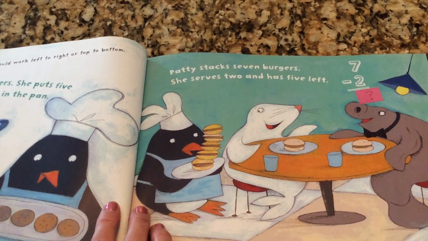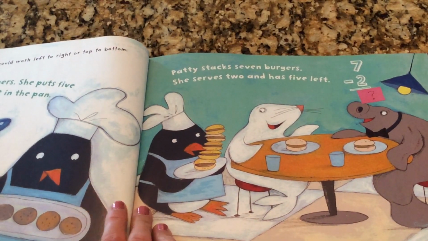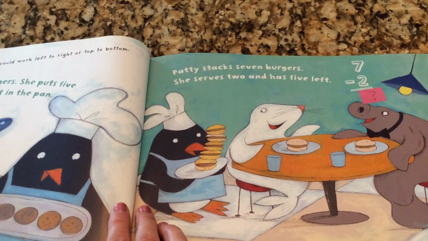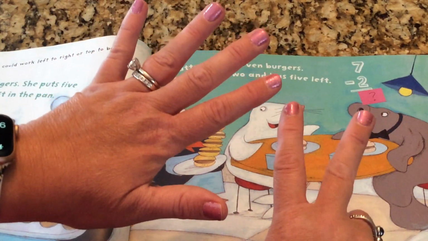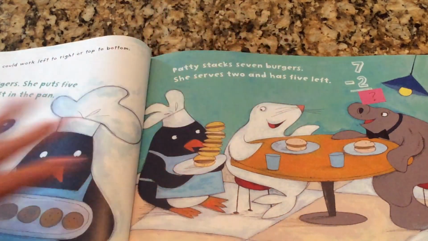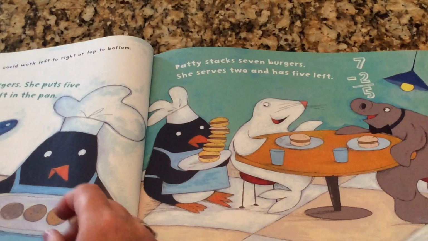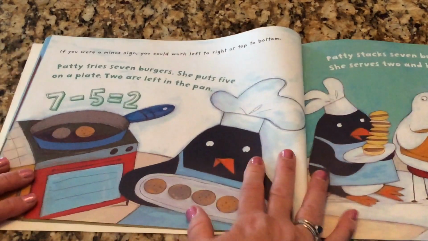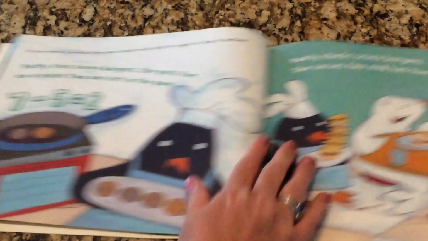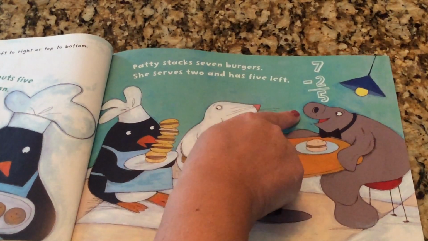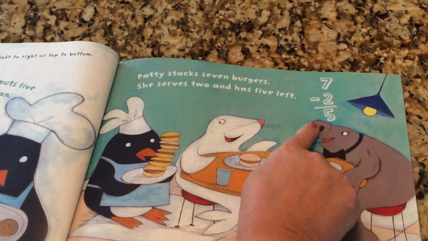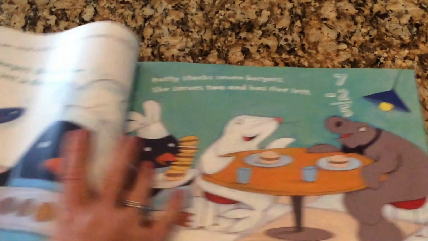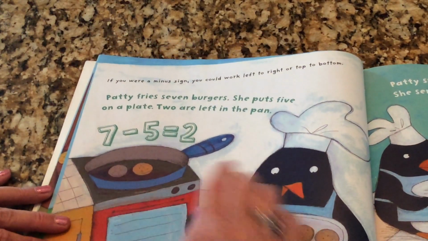Patty stacked 7 burgers. She serves 2. How many are left? So if she had 7 burgers and served 2, 7 minus 2, how many does she have left? She has 5 burgers left. And just like with addition, you can work left to right like you read, or up to down. Sometimes you'll see subtraction equations up and down in a column form, and sometimes you'll see them left to right in a row form.